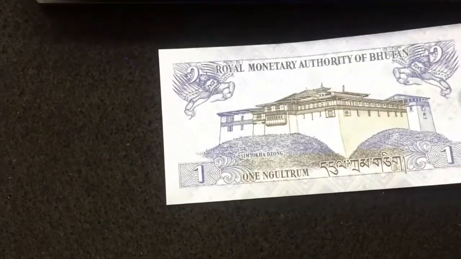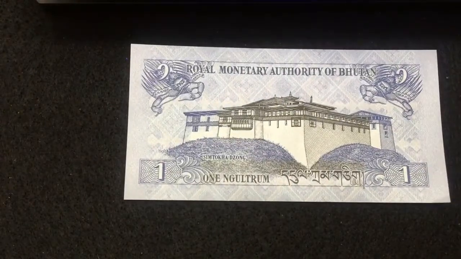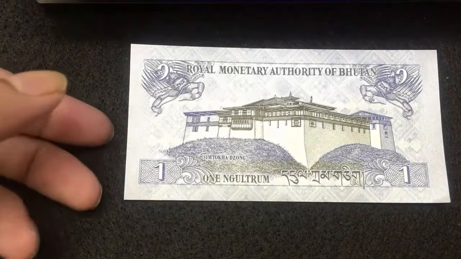This is the front side of Bhutan, 1 Ngultrum without UV light. Let's check it under the UV light. No special markings. Some dots are getting visible under the UV light. Let's check the back side of Bhutan, 1 Ngultrum bill.